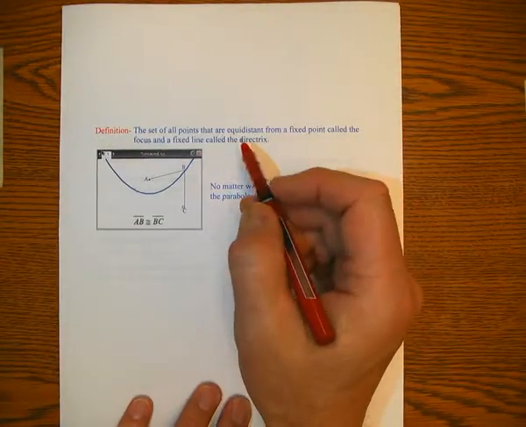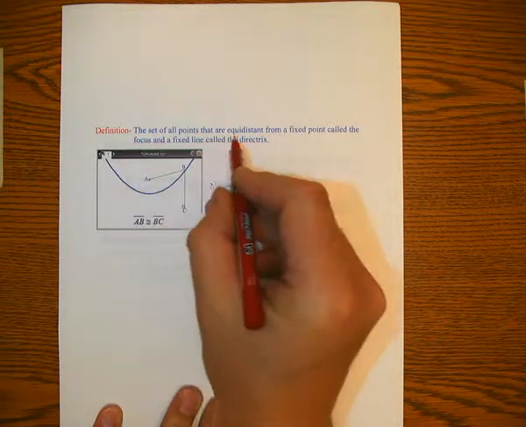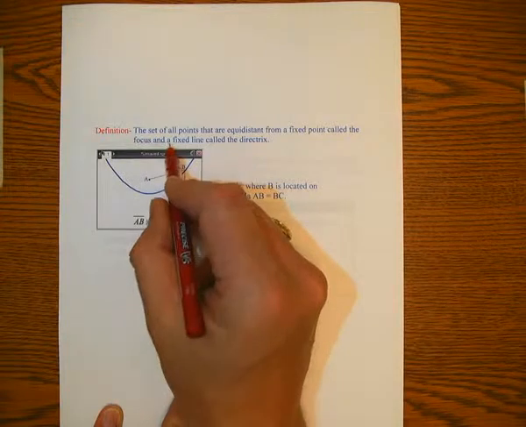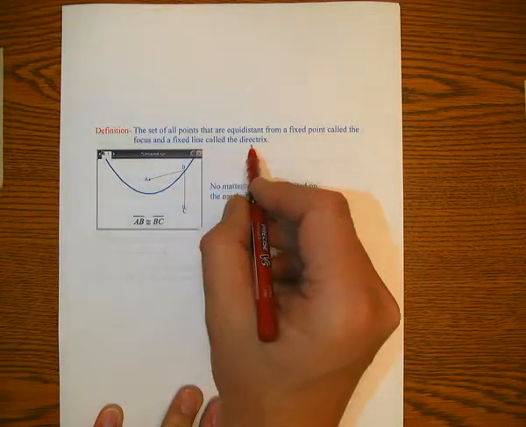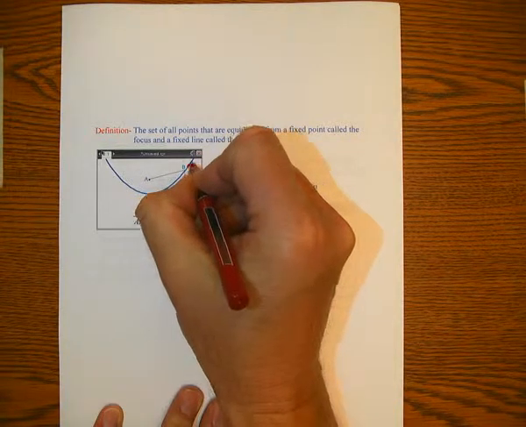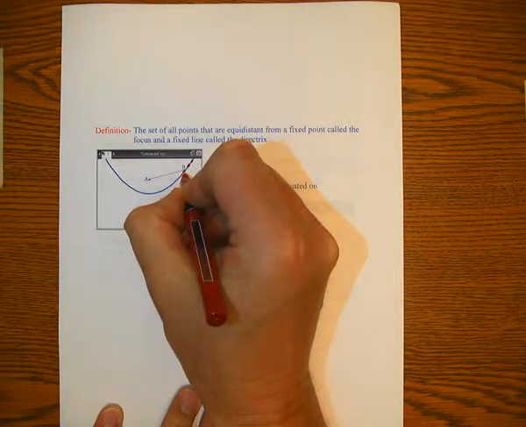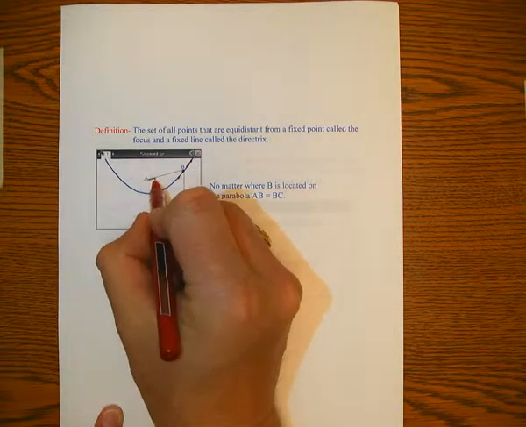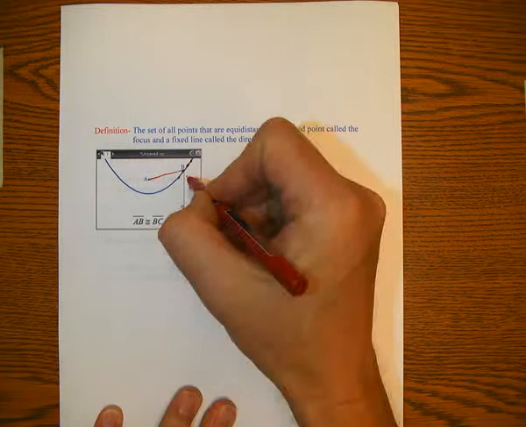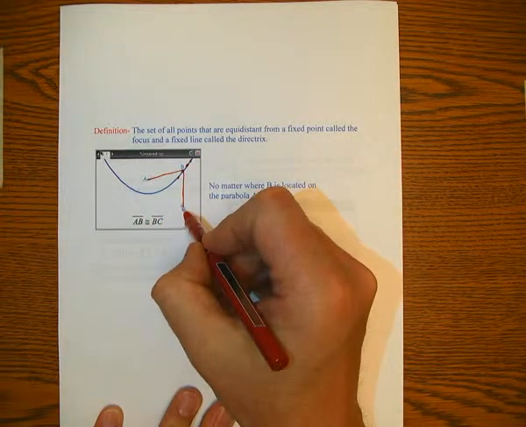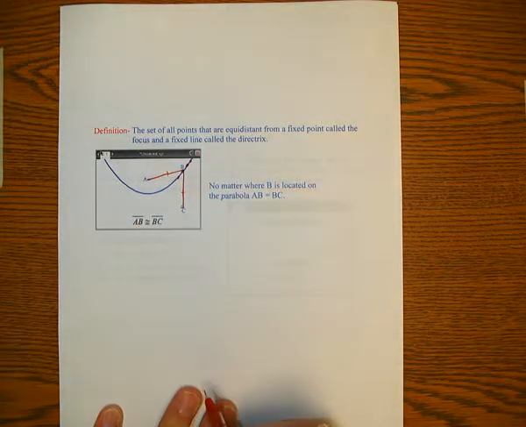Definition of a parabola: the set of all points that are equidistant from a fixed point, called the focus, and a fixed line, called the directrix. What it comes down to is this. Every point on a parabola, if you drew a line from the focus to that point, and from that point straight down to the directrix, those two distances would be equal to each other.